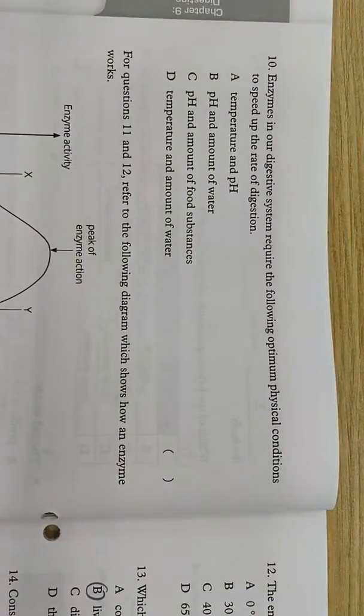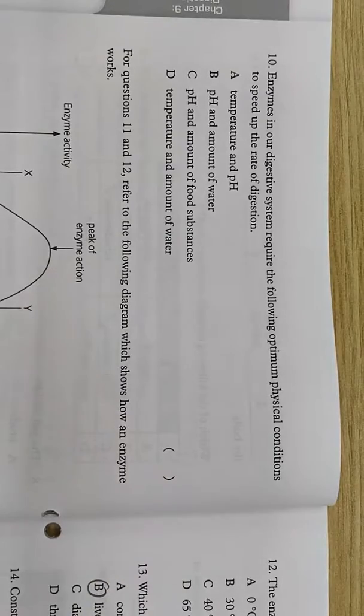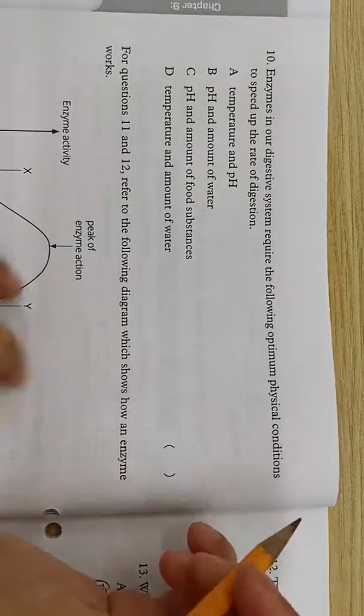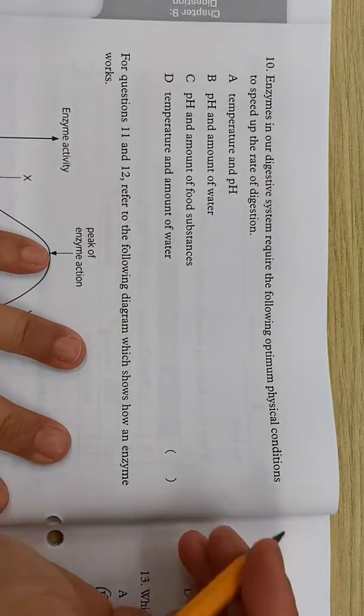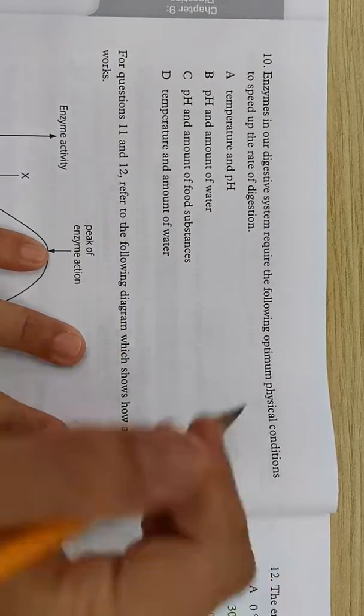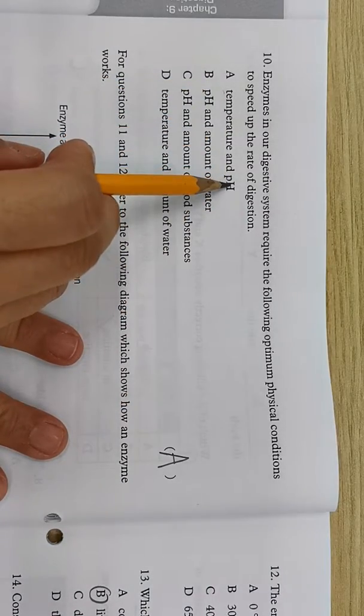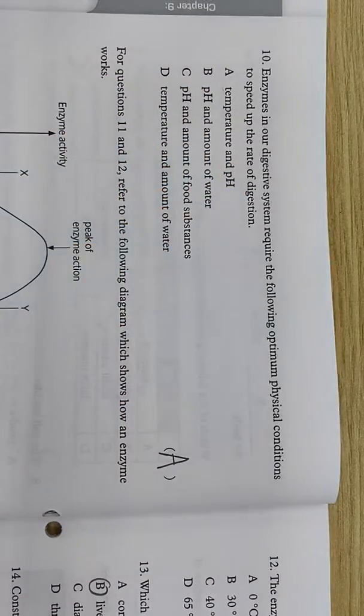And then question 10. The enzymes in our digestive system require optimal physical conditions. There are 2 things that we can do to make them work optimally. Number 1 is to give them the optimal temperature, and then to give them the optimal pH.